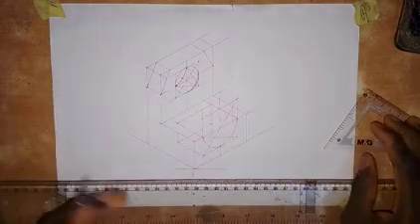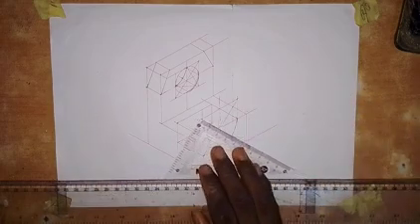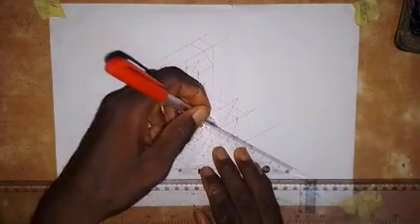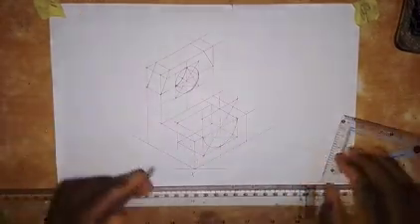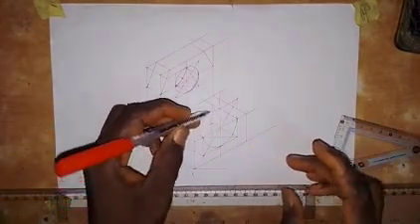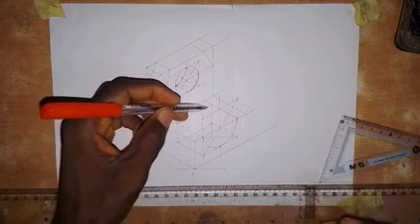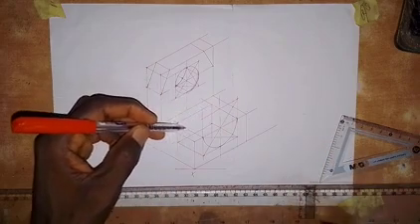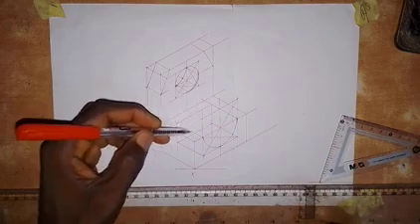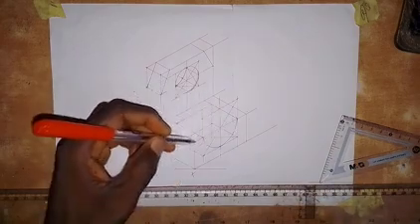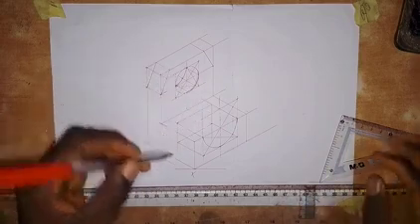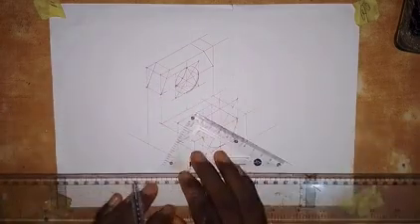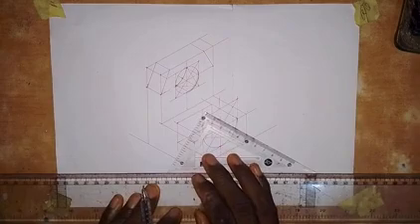The next thing that I'm going to do, I will also do the same thing here, just join this together. Now we need to create the curve here, not the whole curve as we have it here. So how can I do that? I'm going to use my French curve to do that, but this is what I'm going to do.